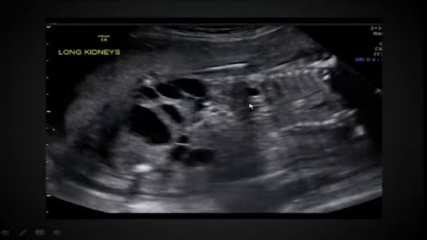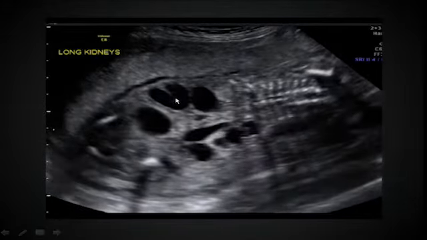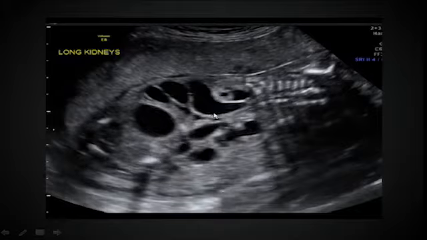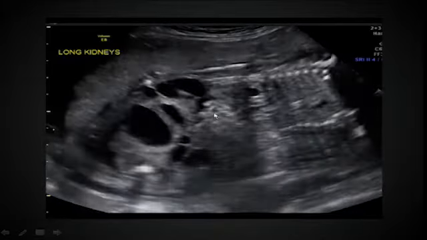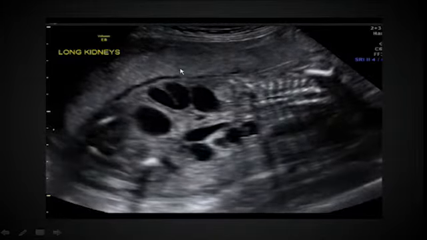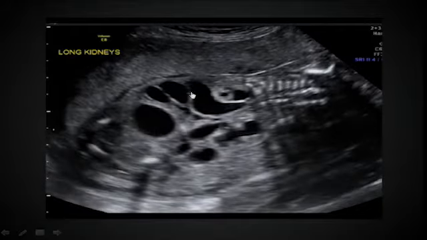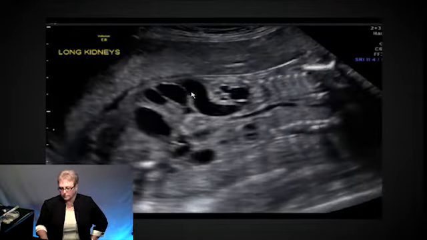And looking at those kidneys, look at these megaureters. Look at how dilated these ureters are. Normal ureters, you're not going to see. See how tortuous they are? They're just kind of winding back and forth.